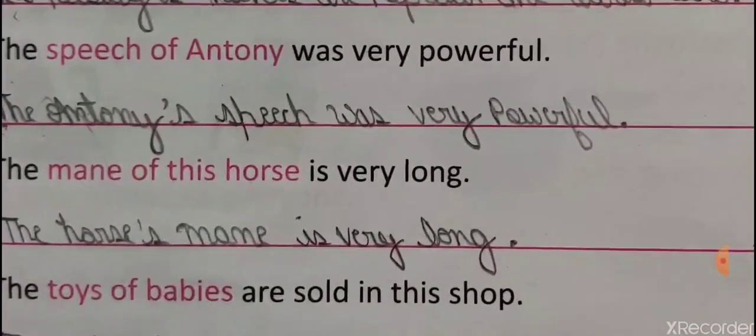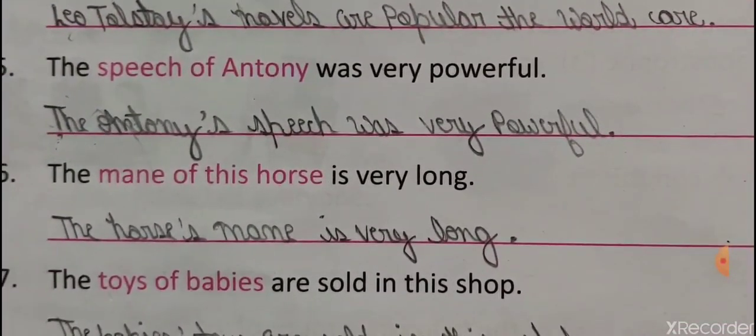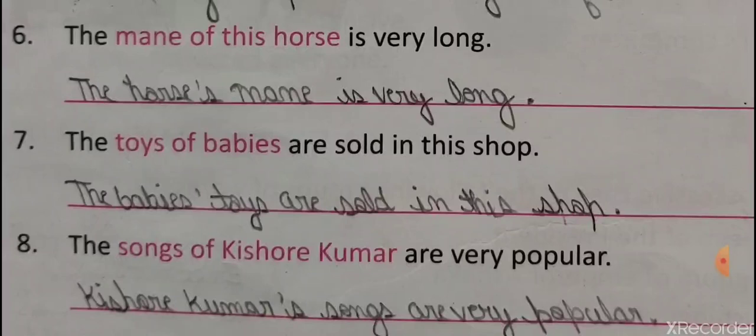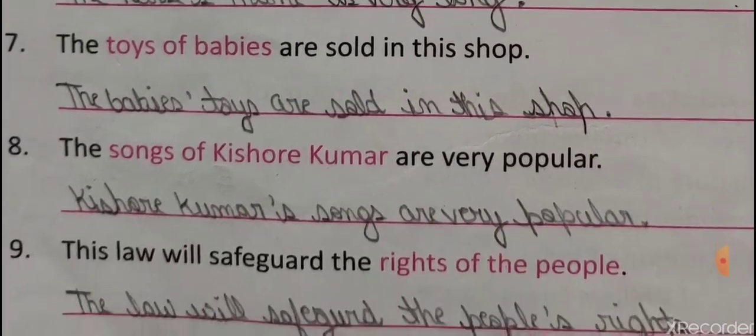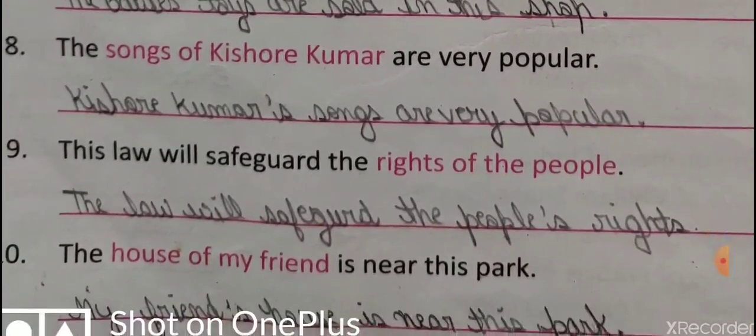The speech of Antony was very powerful. So Antony's speech was very powerful. The mane of this horse is very long. So the horse's mane is very long. Since horse is a living thing, we have to write horse and apostrophe s. The toys of babies are sold in this shop. So here, babies is in plural form only. So we have to write the babies' apostrophe. Toys are sold in this shop. The songs of Kishore Kumar are very popular. So Kishore Kumar's songs are very popular.